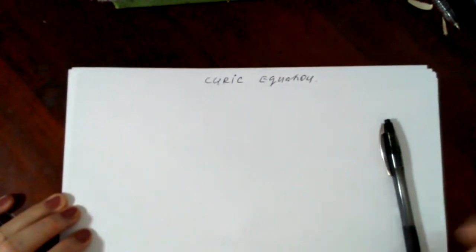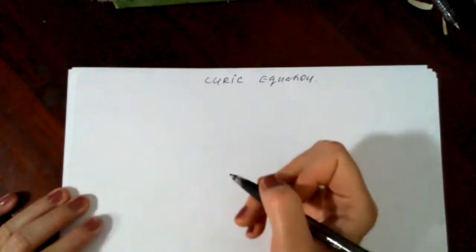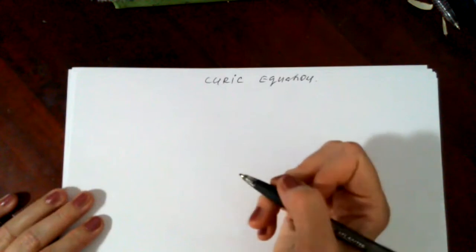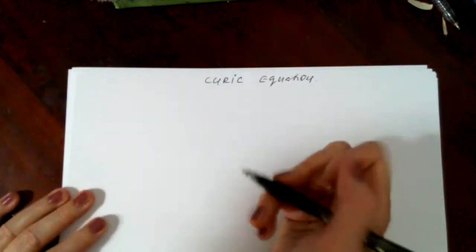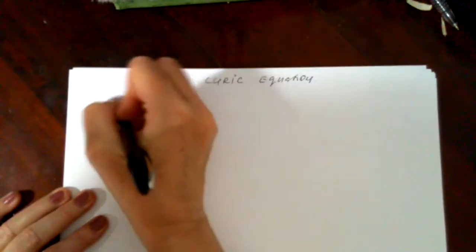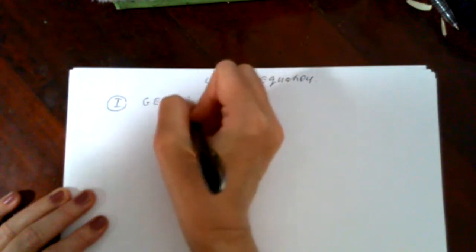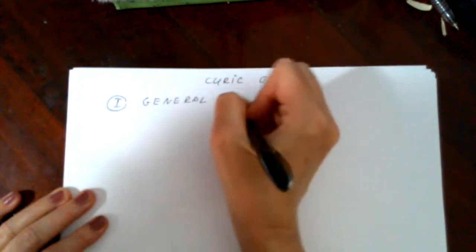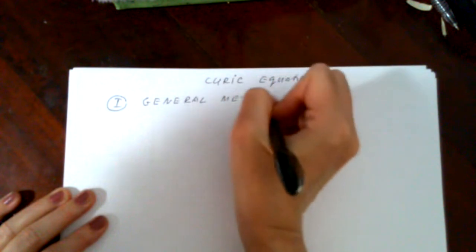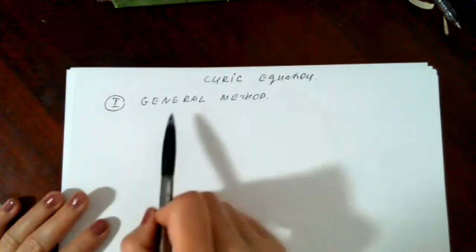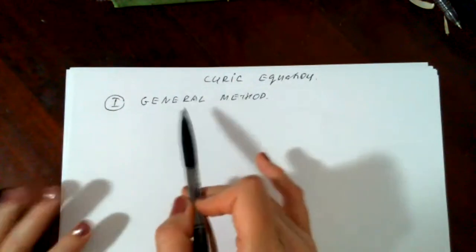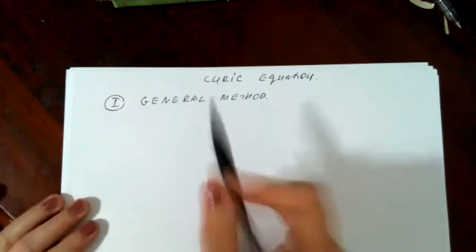Better. Looks better now. Okay, so it turns out that there are two methods actually to solve the cubic equation. Let's start with the general one. So the general method, which I wouldn't actually recommend, because as you will see very soon, it's quite a long story. But nevertheless, it's a nice idea to know it just in case.